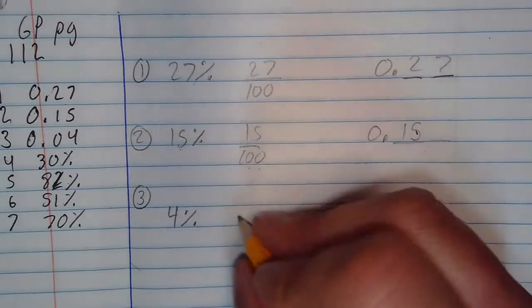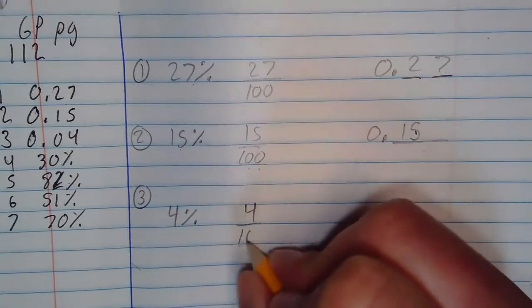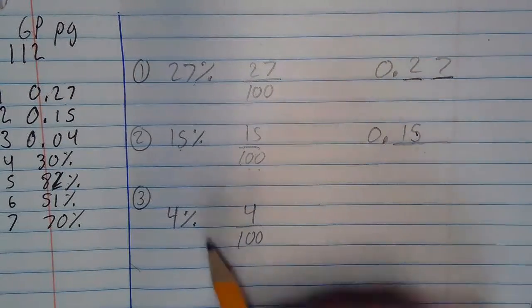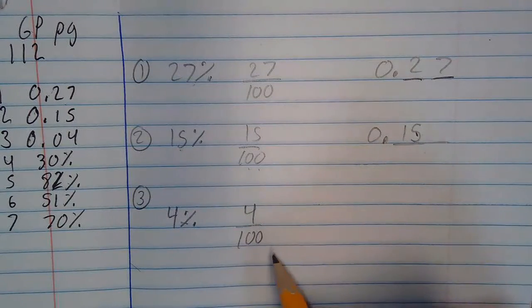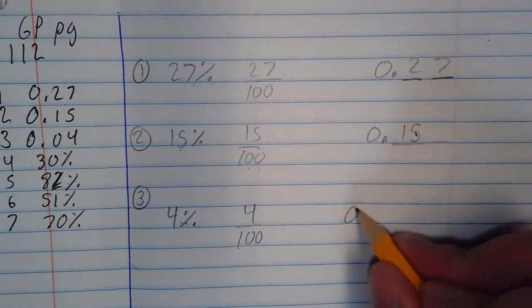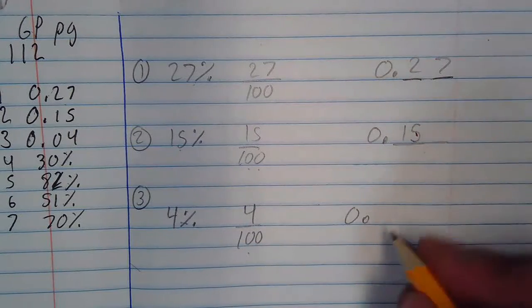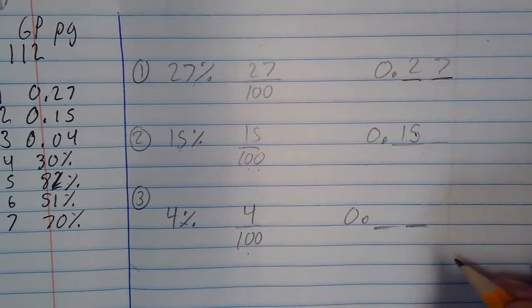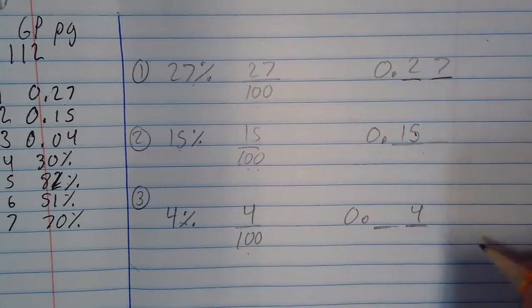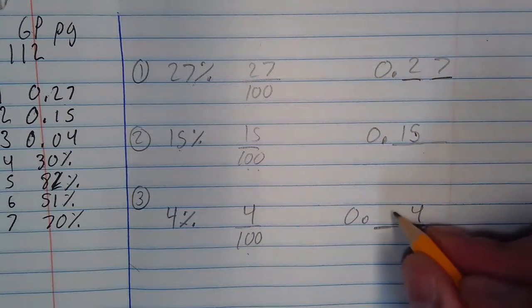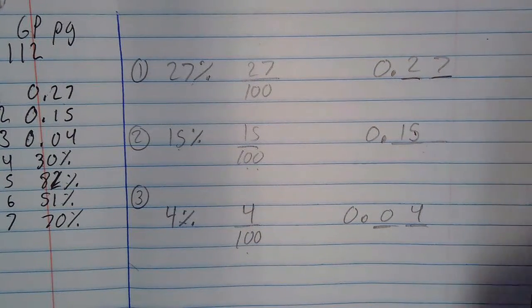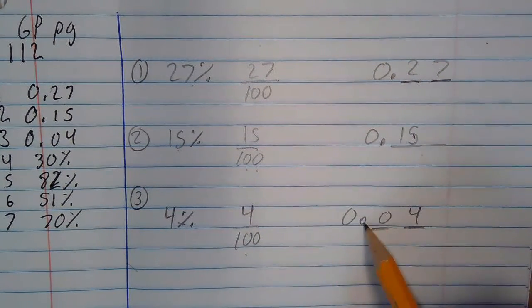All right, 4%, 4 hundredths, right? 4%, 4 per 100. And like I said, I don't have a whole number, and I predicted that already. 4 per 100, 2 place values, 1, 2. I'm just going to write the number 4, and I'll put zeros in front of it so it doesn't change the value, and it's still 4. 0 and 4 hundredths.